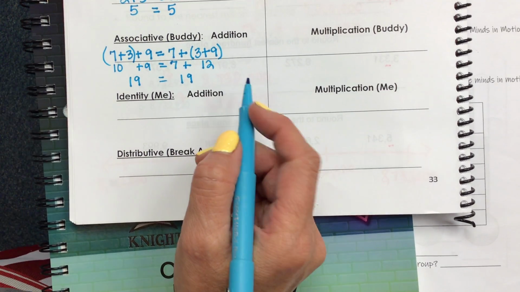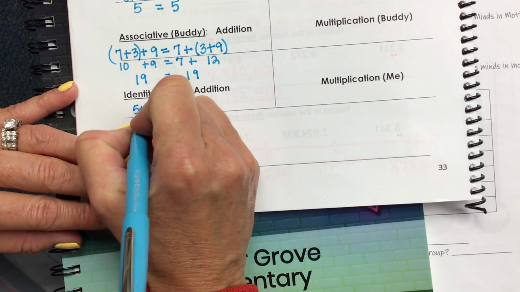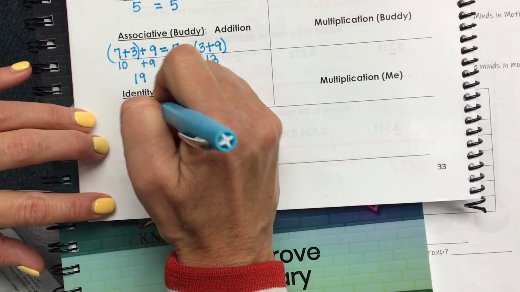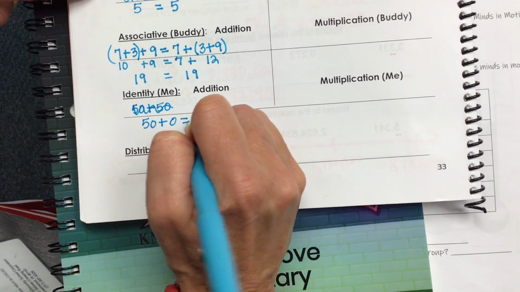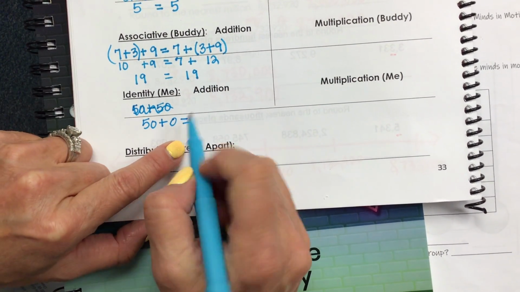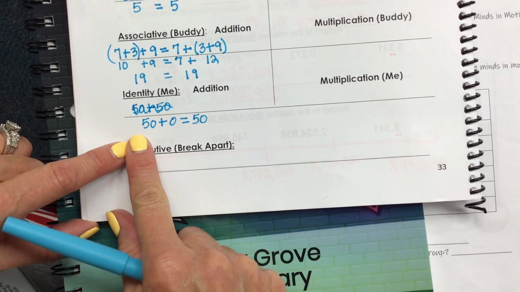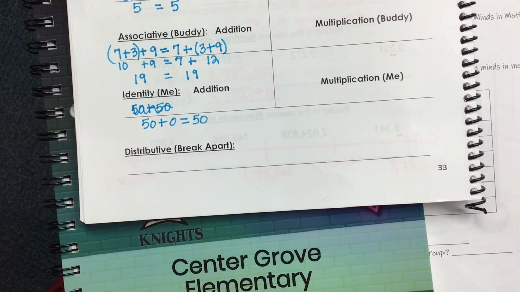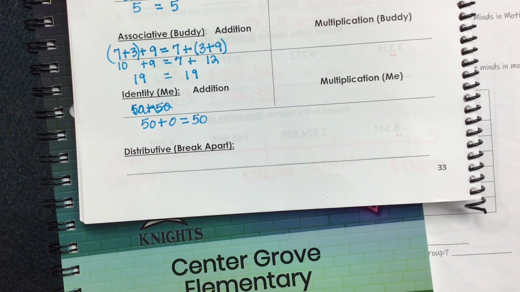Your first add-in can be any number you want. 50 plus 0 equals 0 plus 8. Well, okay, sorry. That is an example of the commutative property. The identity property just says if you add 0, it doesn't change the value of the first add-in. It doesn't change the identity. So 50 plus 0 equals 50. Okay, it could be any add-in.